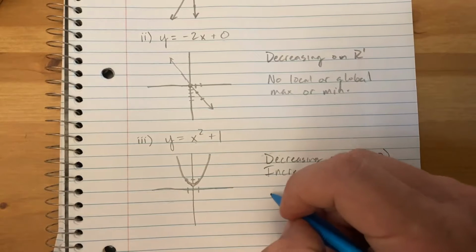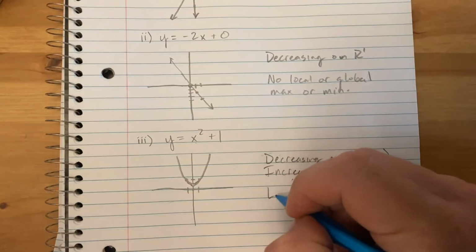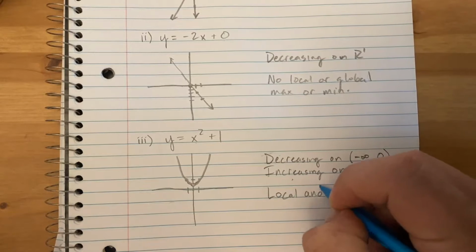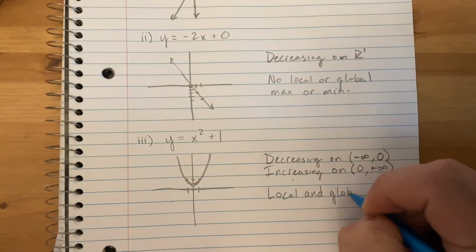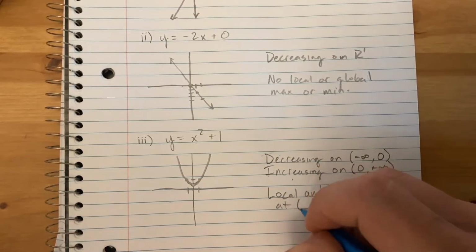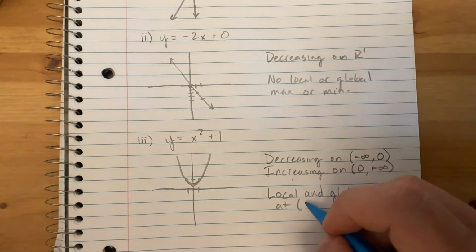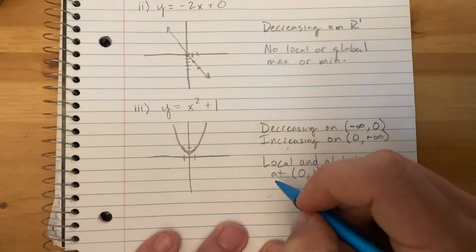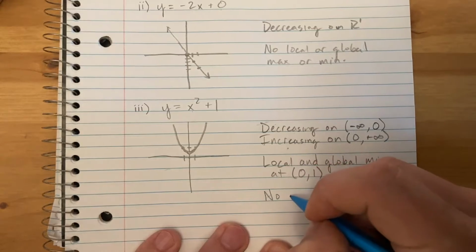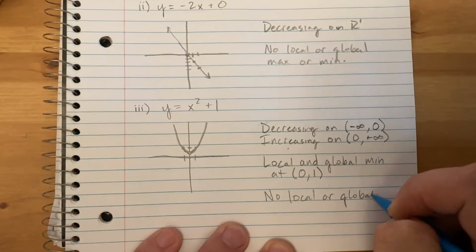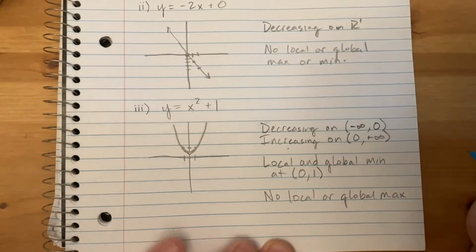And let's see, there's a local and global max, or I'm sorry, min at the point 0, 1, and there are no local or global maxima.